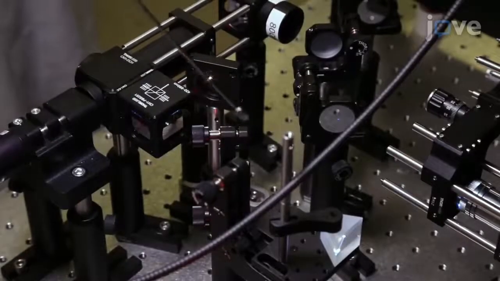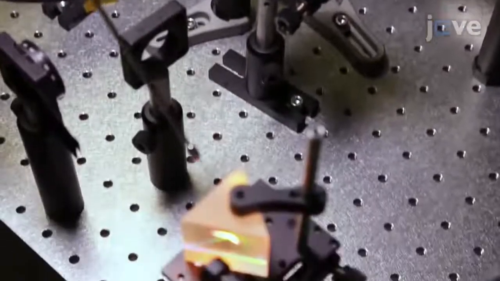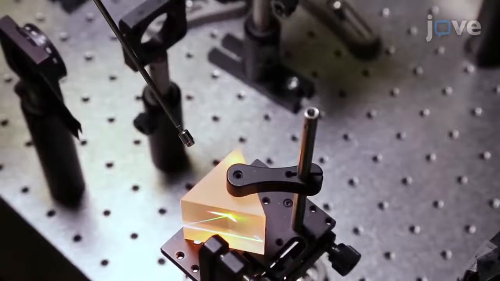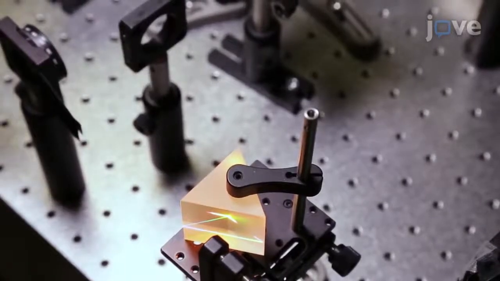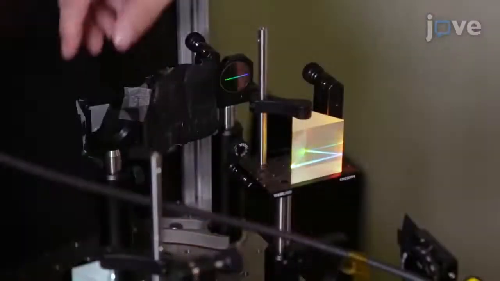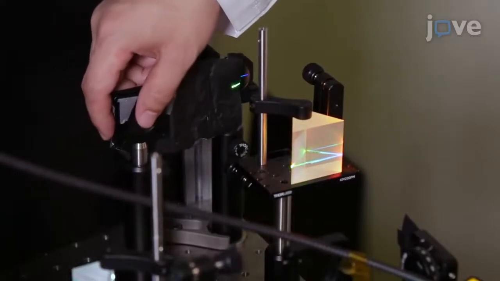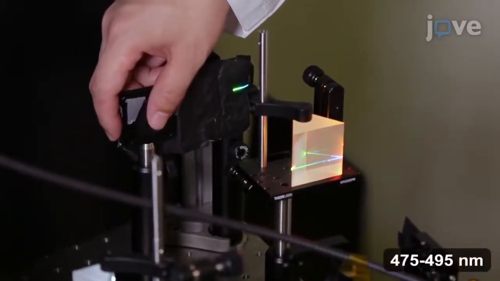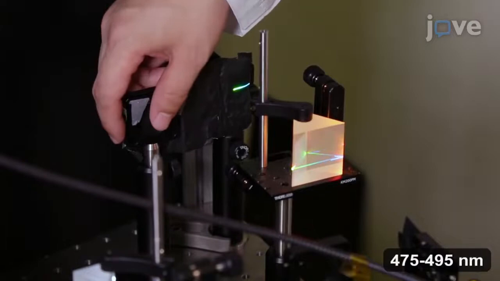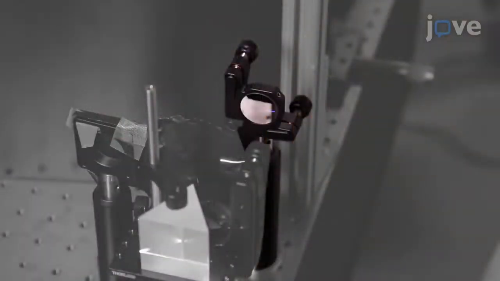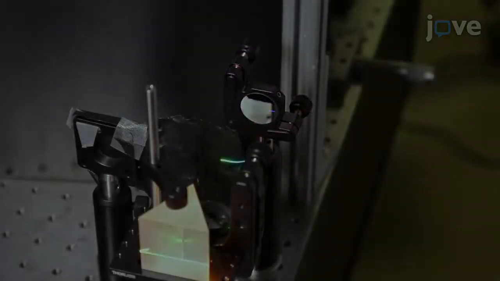The light spectrum is expanded with a pair of dispersive prisms after the beam passes through a polarization beam splitter. A slit is used to select the excitation wavelength range, and a reflective mirror reflects the filtered beam back to the prism pair to couple the light into a single mode fiber.